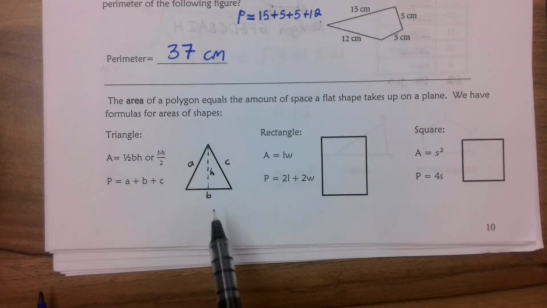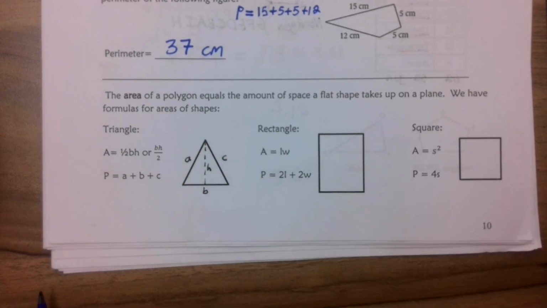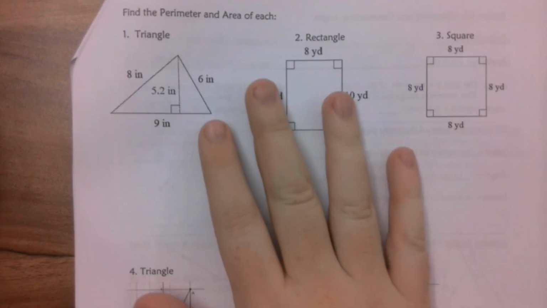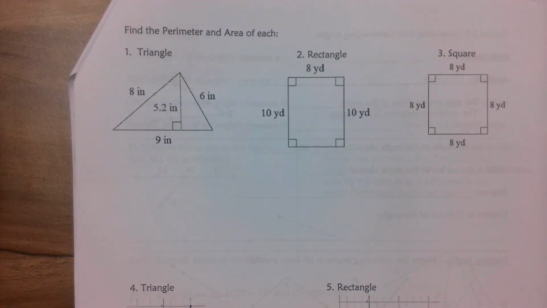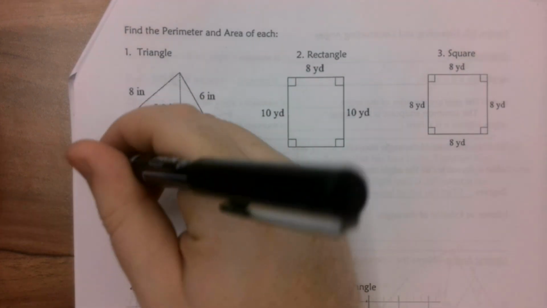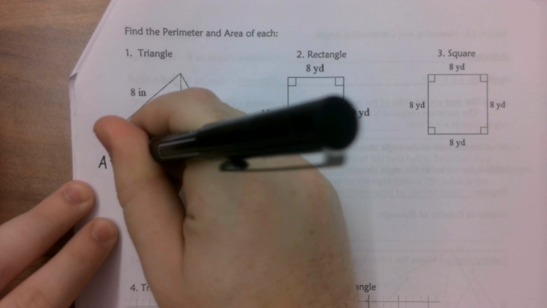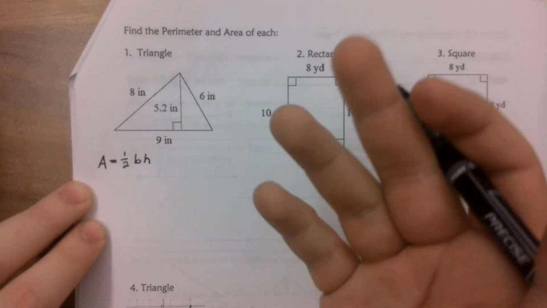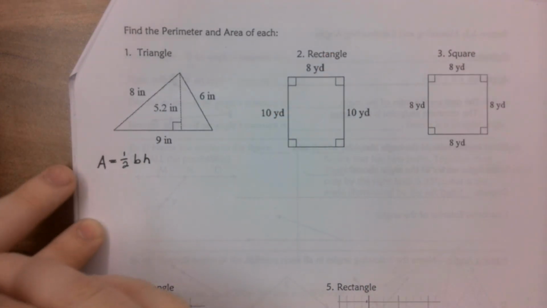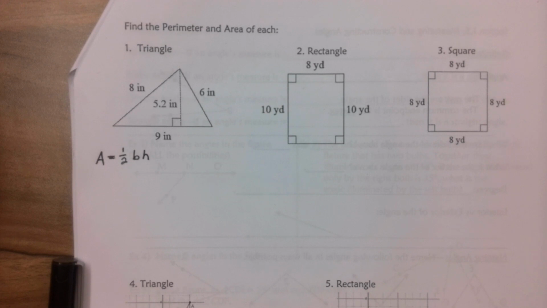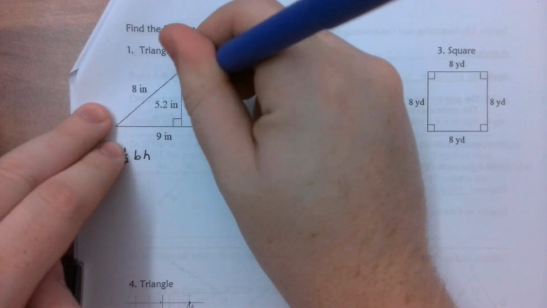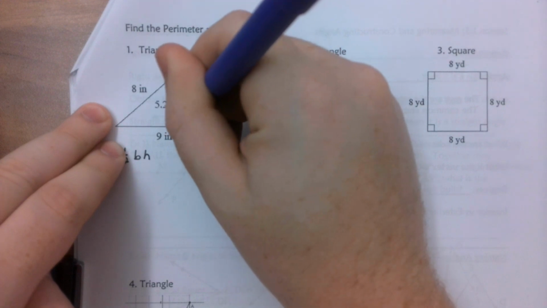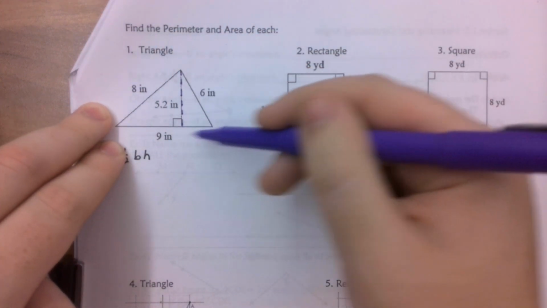So the area is 1/2 times the length of the base times the height. The perimeter, again, is just adding up all the sides. So if I flipped over to the other side, let's see if we can find the area and the perimeter of this triangle. So the area, again, is going to be 1/2 times the base times the height. You can also do the base times the height divided by 2, if that's easier to remember. So when we're looking for the base and the height, it's always going to be from the furthest vertex to the base. So that means this is the height and this is the base.